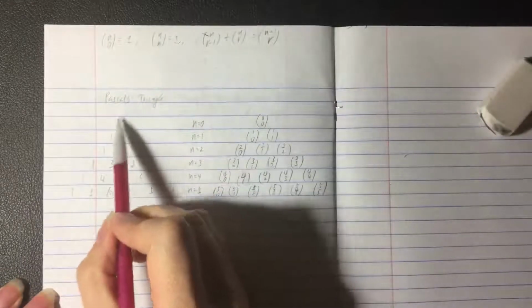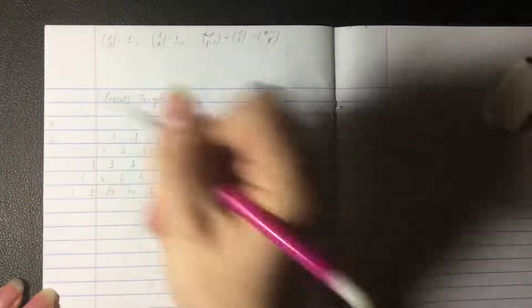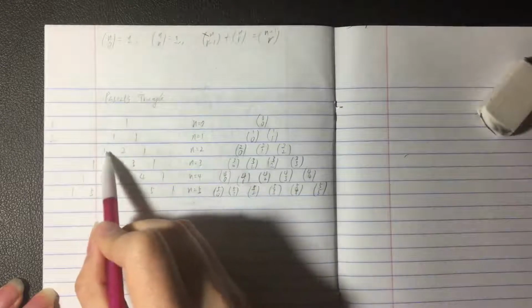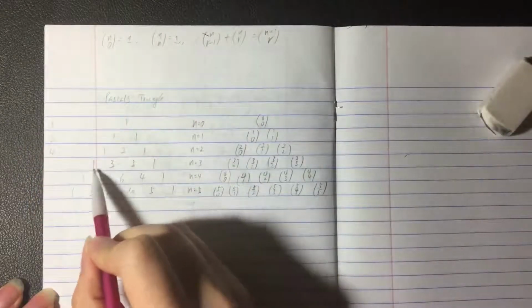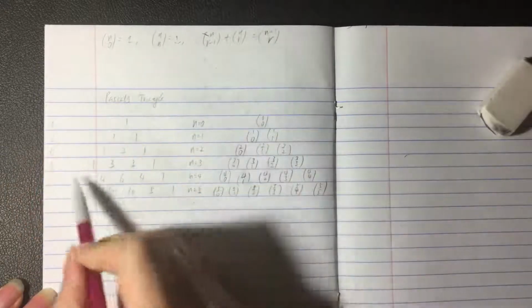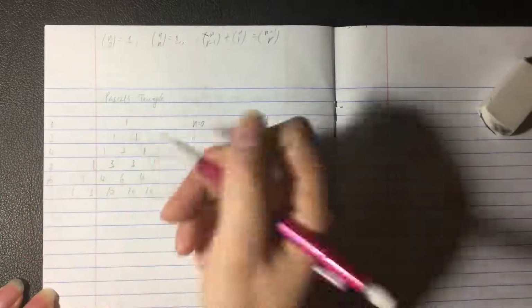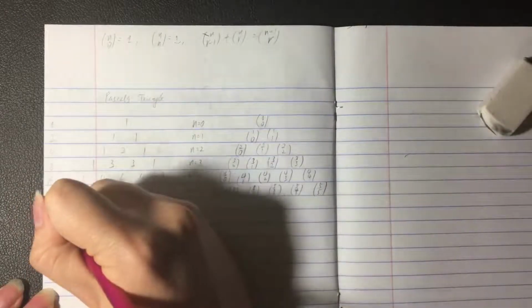The sum of the first row is 1. The sum of the second row, 1 plus 1, is 2. The sum of the third row, 1 plus 2 plus 1, is 4. The sum of the next row, 1 plus 3 plus 3 plus 1, is 8. The sum of the next row is 16. The sum of the next row is 32.